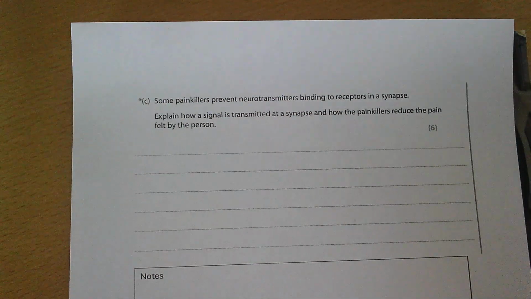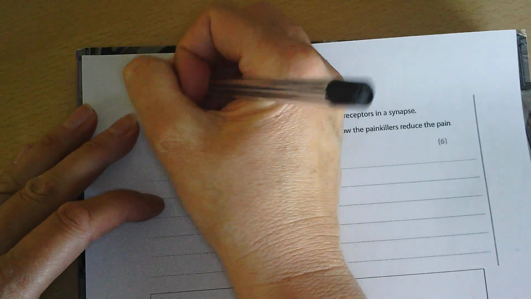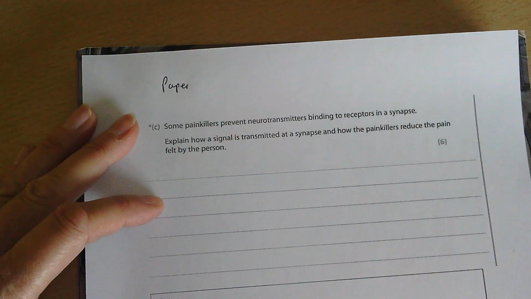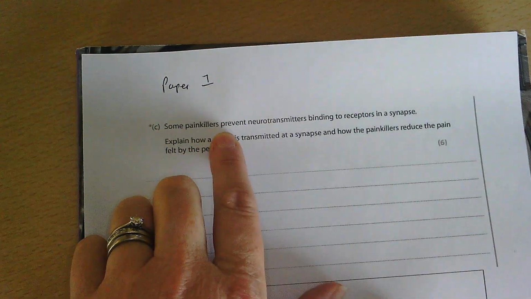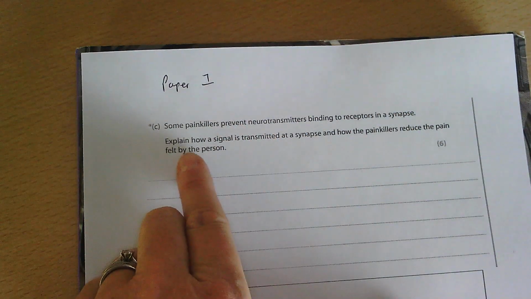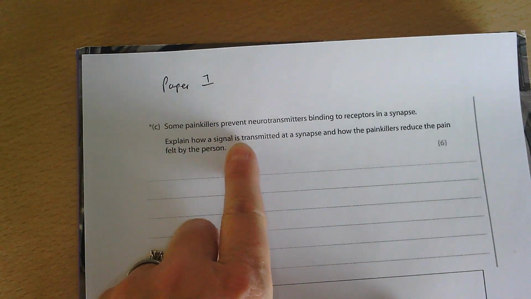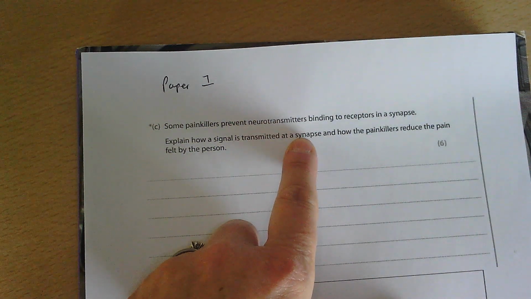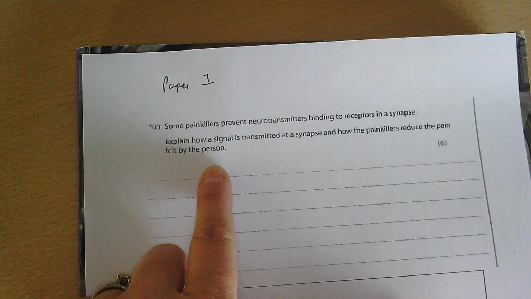Hi Year 11, so this question here is again for paper 1, it's from topic 2 and it's both higher and foundation, and it says some painkillers prevent neurotransmitters binding to receptors in the synapse. Explain, which is tell the examiner, how a signal is transmitted, so how it passes across a synapse, and how the painkillers reduce the pain felt by the person.